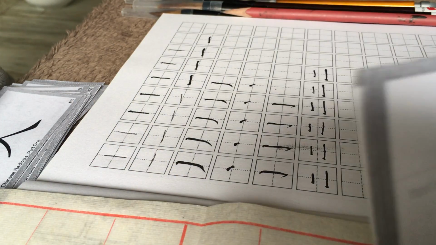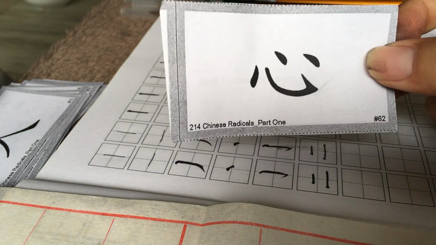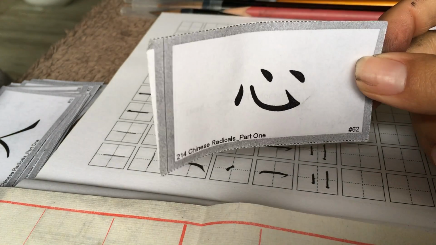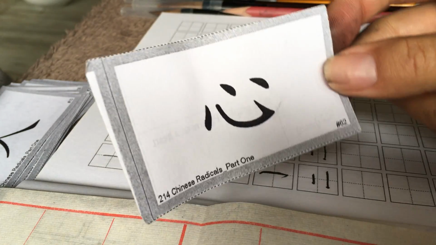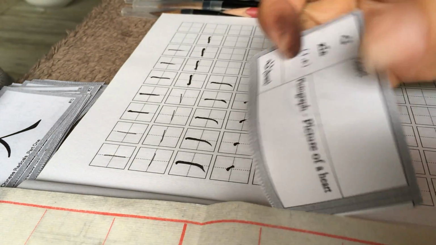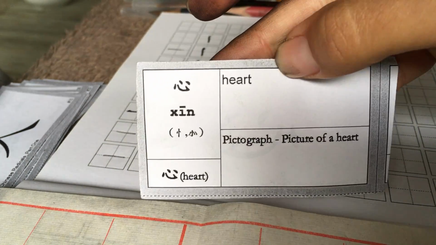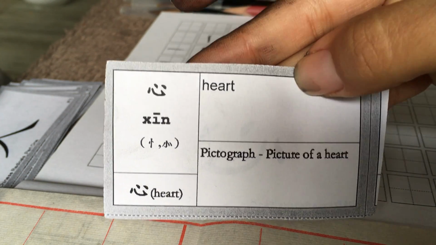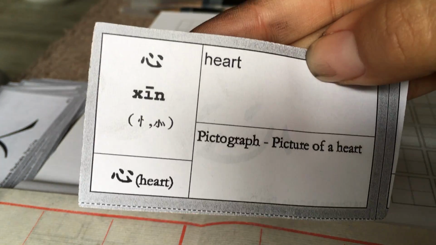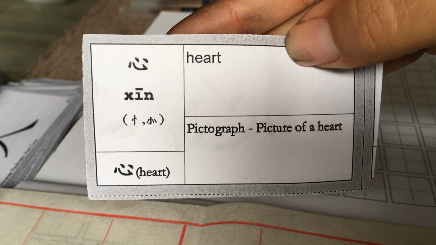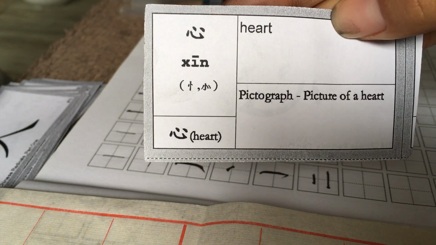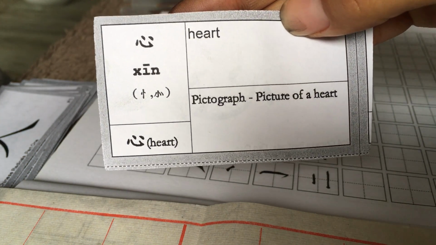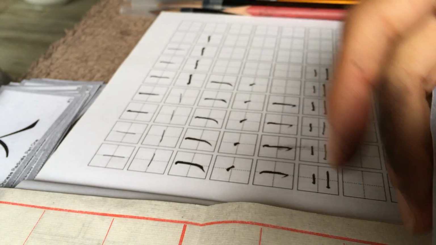And lastly, I wanted to show you this particle, which is, again, one of my favorite particles. It's the heart. And it does make me sad that the heart was taken out of the character for love. This is called Sheen. It's also translated as mind, and we often have a difficult time when we translate text because this character can mean heart and mind. So it's literally a picture of a heart.